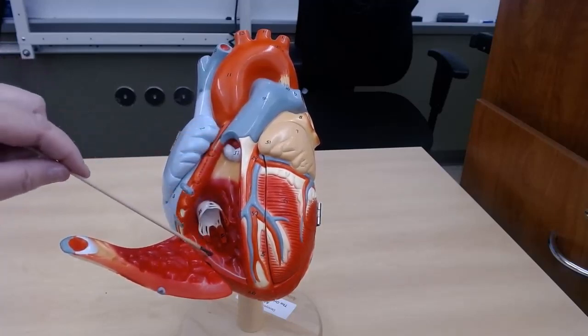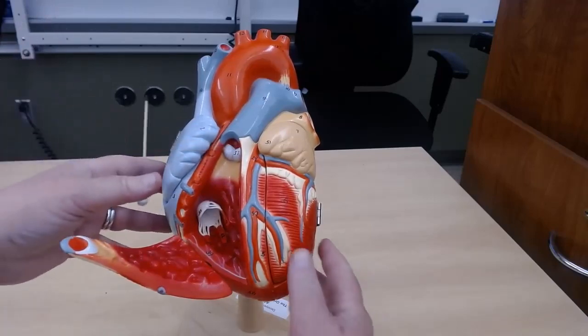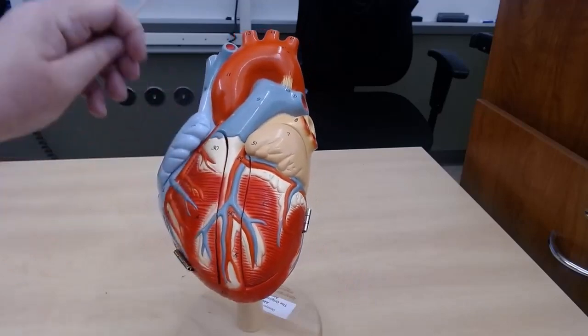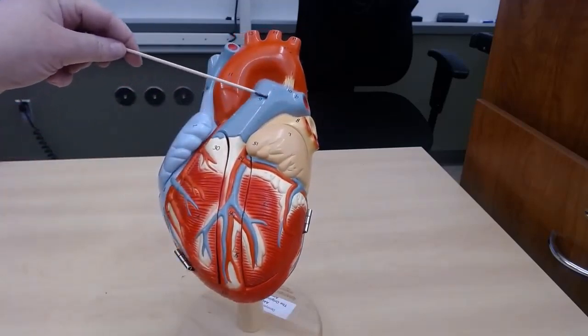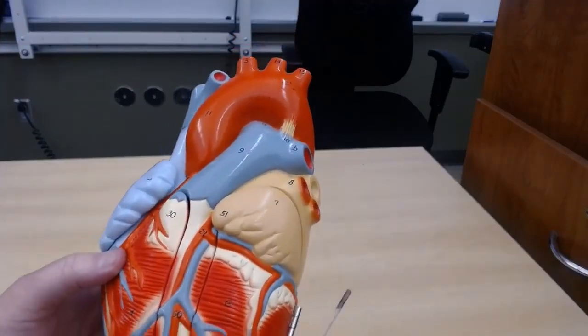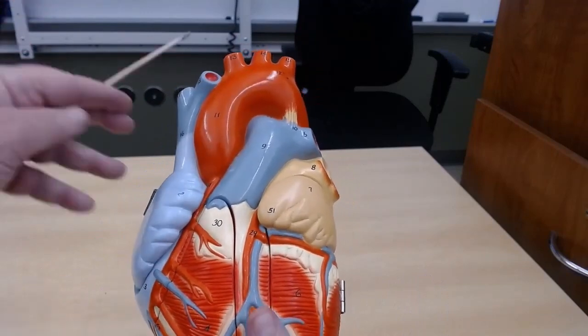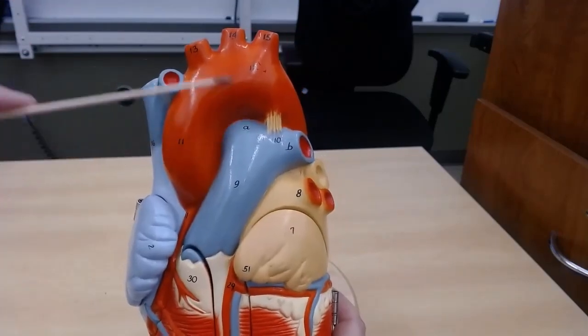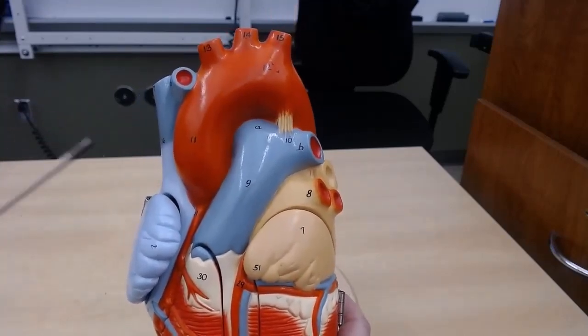So blood at this point is going to go through the pulmonary semilunar valve and enter into the pulmonary trunk here. Now, the pulmonary trunk is going to bifurcate, or split, into the right and left pulmonary arteries.